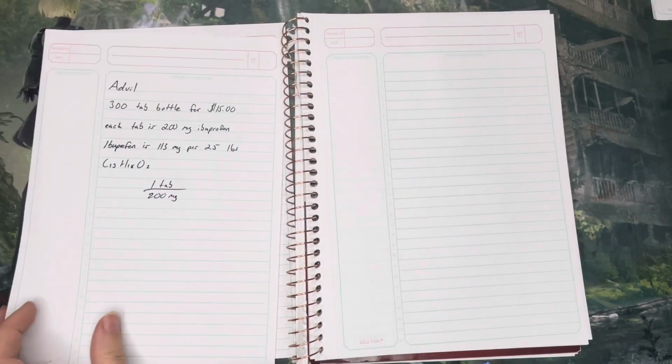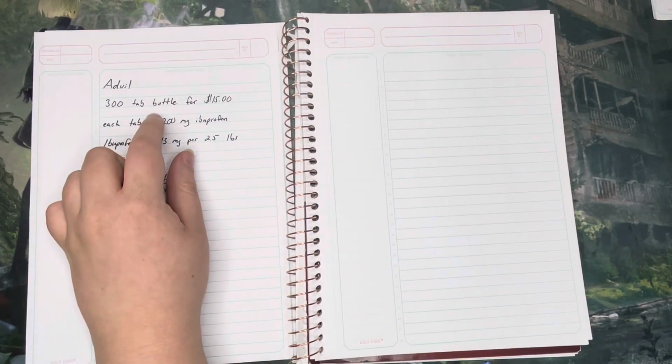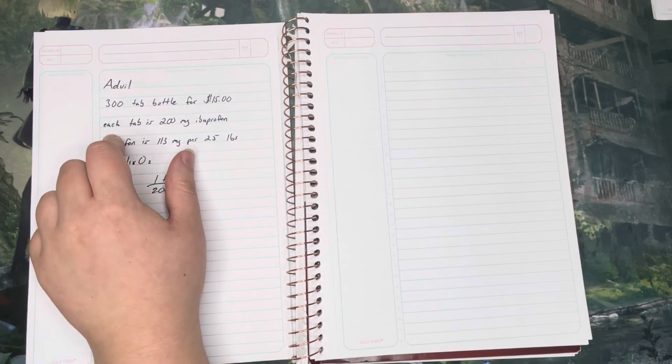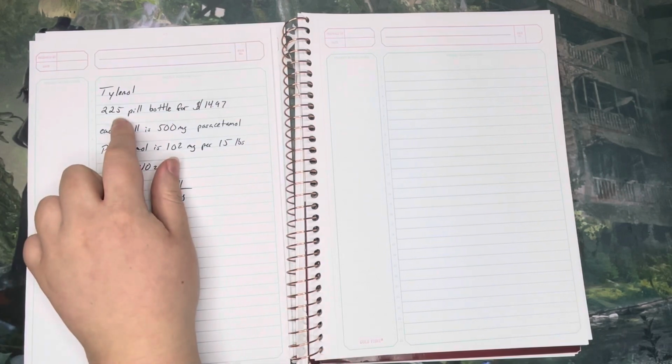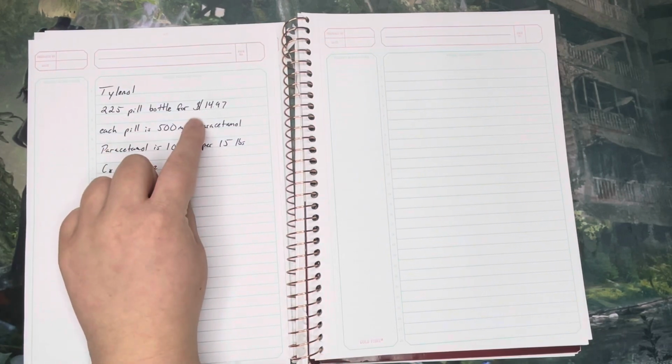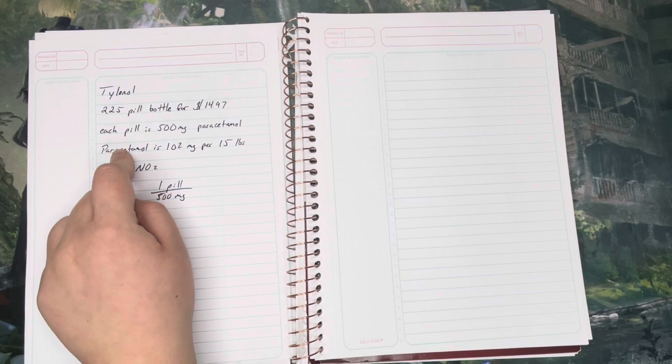Next one is Advil, which is available as a 300 tablet bottle for $15, and each tablet contains 200 milligrams of ibuprofen. Next is Tylenol, which is available as a 225 pill bottle for $14.97, and each pill is 500 milligrams of paracetamol.